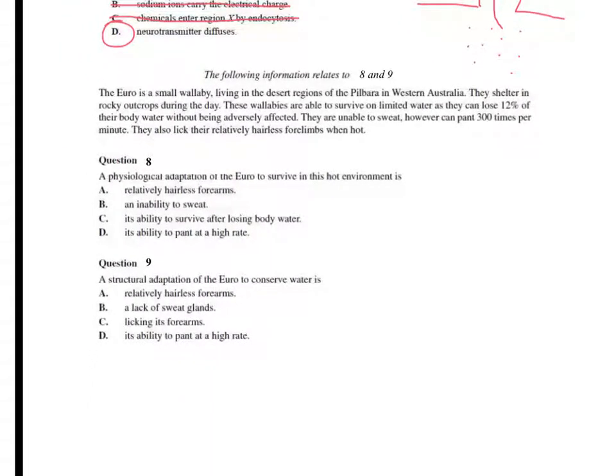Okay, moving down. A physiological adaptation of the euro to survive in this hot environment. Okay, so I'm assuming you've read that information up here. Let's go back and read it now, actually. The euro is a small wallaby living in desert regions of some desert in Western Australia, but Australia's very big, it's got lots of deserts.